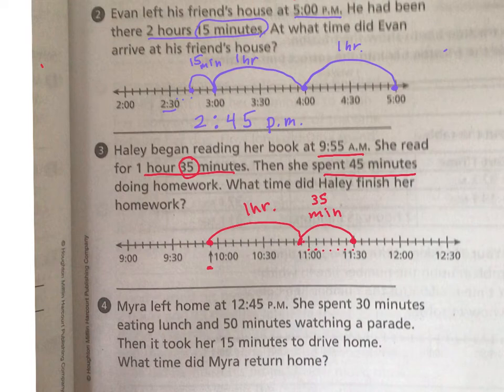Am I done? Nope, she's a busy girl, isn't she? Now she spends 45 minutes doing homework. We're going to count by fives again, up to 45. Here we go. 5, 10, 15, 20, 25, 30, 35, 40, 12:45. Put a dot right there. Loop over, and I have the 45 minutes that she spent doing the homework.